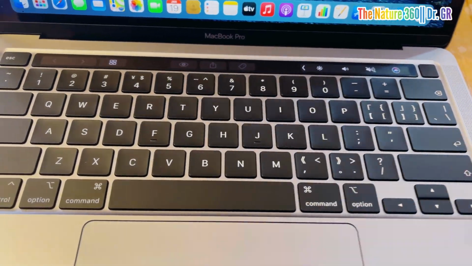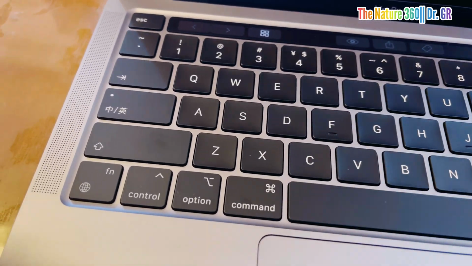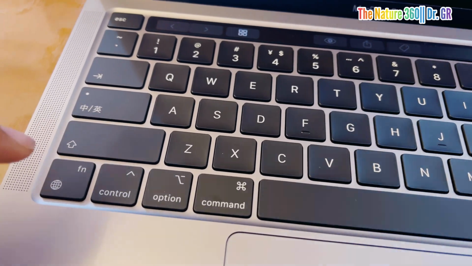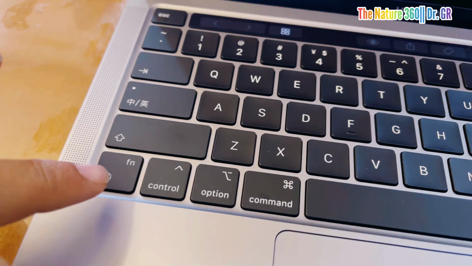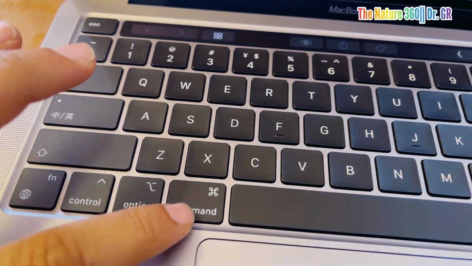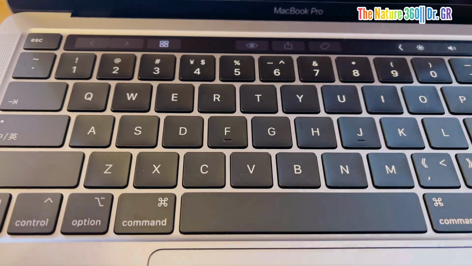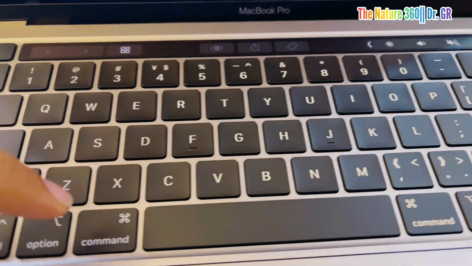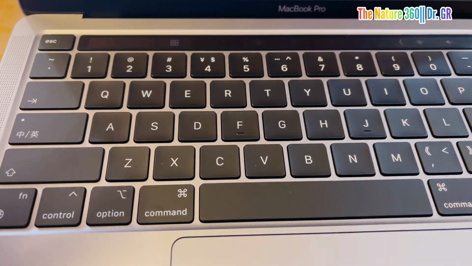Look at the keyboard. You can see a little difference in the keyboard from what we usually have in Dell and other laptops, and here it has a function key instead of the control key, and there is a control button. But if, for example, you want to copy and paste something, we use Control and V to paste something, but here we will use Command and V to paste something.